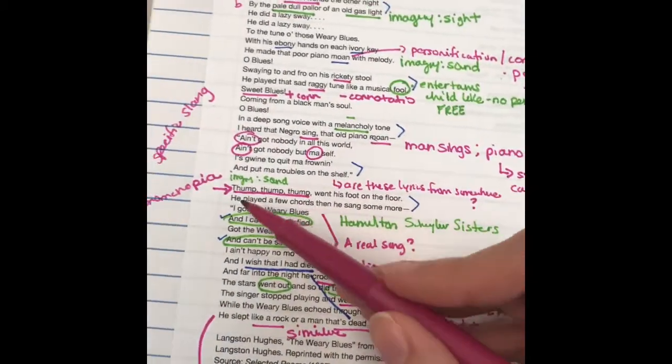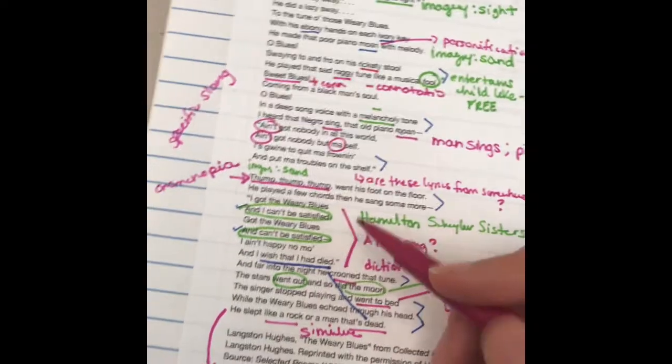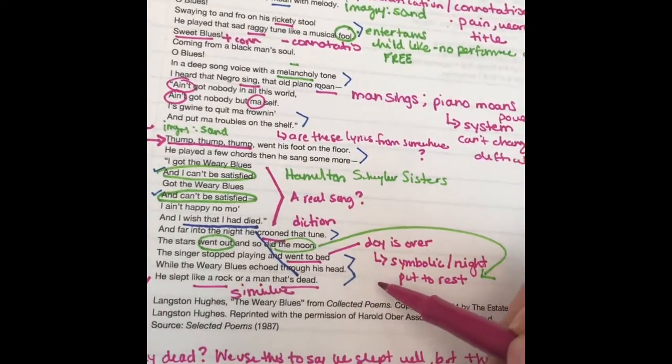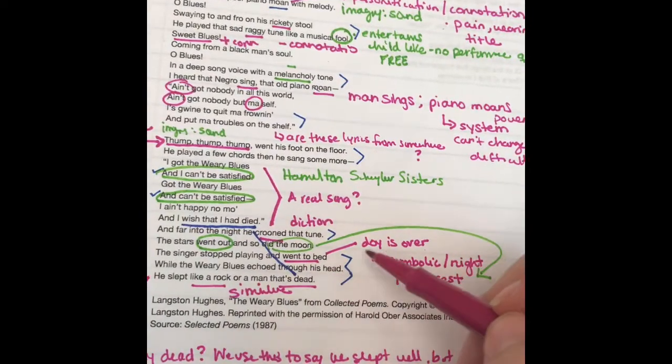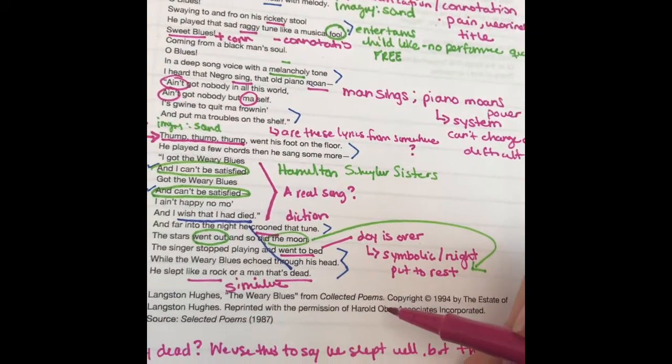So I go down, I see my favorite word in the English language, onomatopoeia, right? Thump, thump, thump, where you hear this word as well as see it. And then down at the bottom here, I put that he went to bed, right? The day is over. It's kind of symbolic. He goes into the night, put to rest.